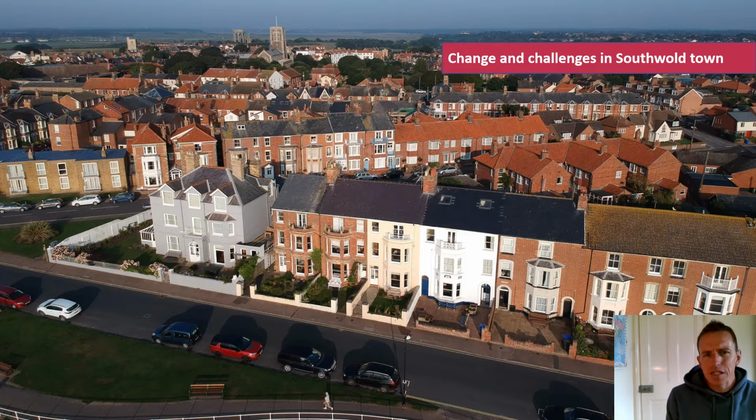So you might think that this is a strange place to study human geography and certainly to investigate change and challenges. But it isn't. It is an excellent place for human geography. Southwold as a town has actually got just as much human geography opportunities as its coastline presents. And this is a place where there are a wide variety of really relevant human geography issues that can be investigated.